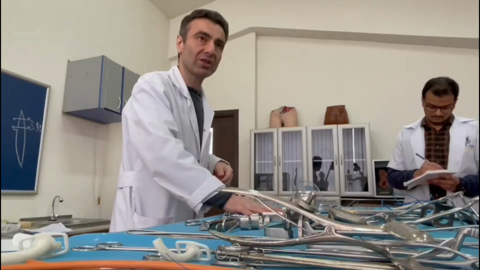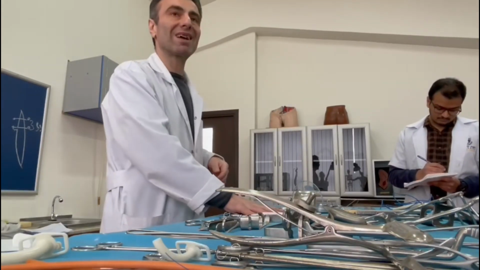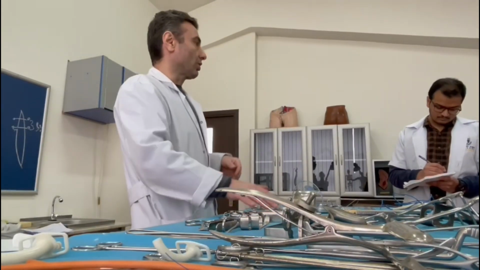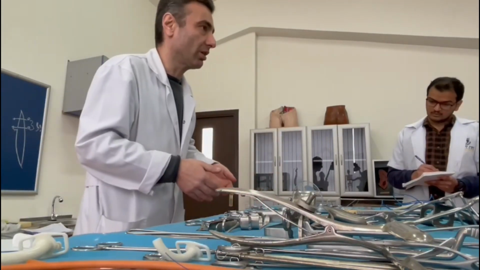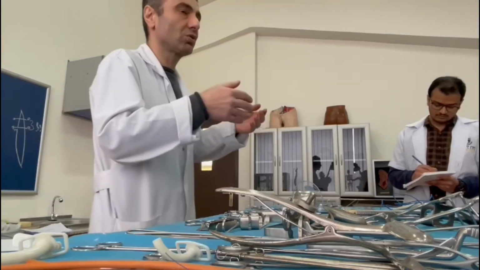Group number 2 of surgical instruments is the instruments to arrest the bleeding. In another way, we call them hemostatic surgical instruments. Which instruments do we have here? That is the instrument which is used to arrest the bleeding.